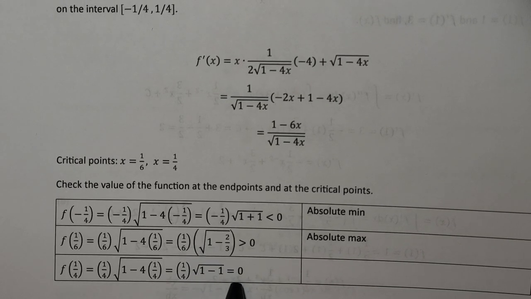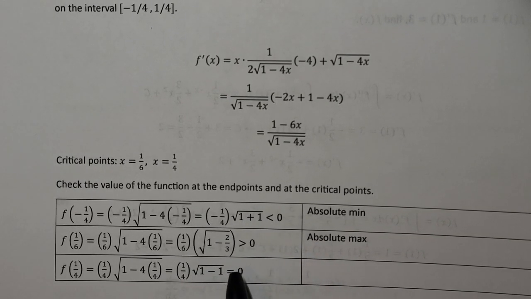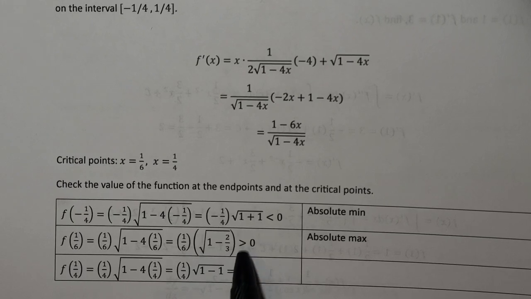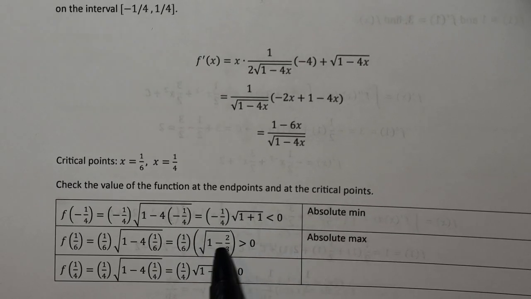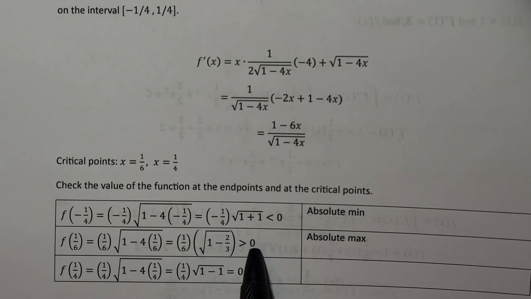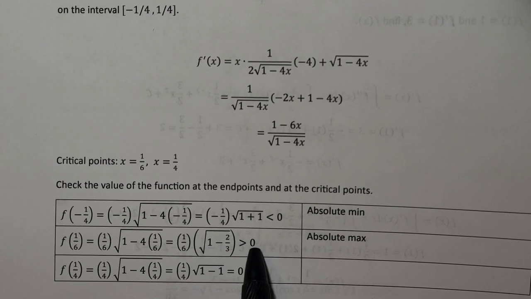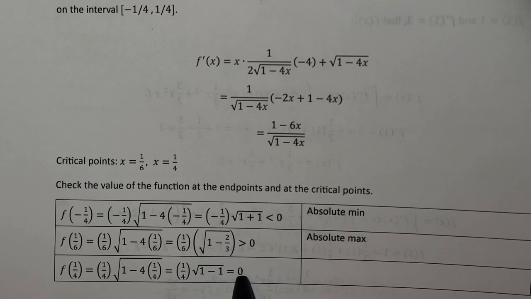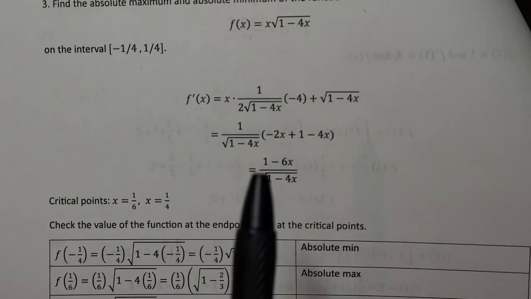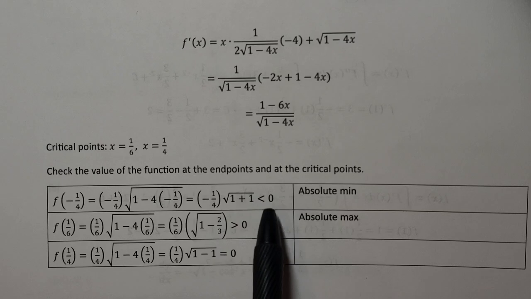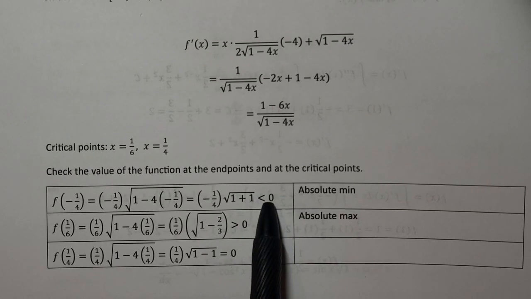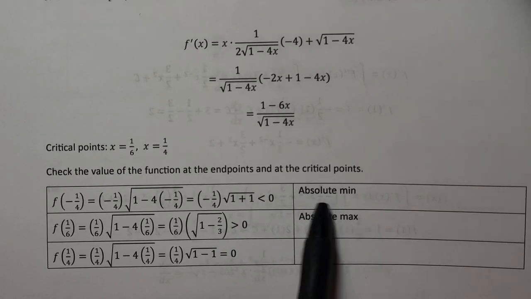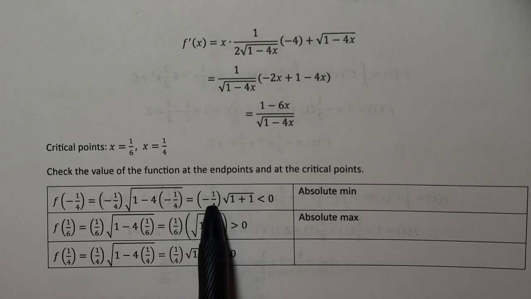We're interested in absolute max min. So if this is 0, this one's clearly negative, because it's minus 1/4, and this one is clearly positive. There are three values and one of them is 0, so we only care which one's the biggest and which one's the smallest. That's the absolute max min. Negative is clearly the smallest of the three, so that's the absolute min. f of minus 1/4 is whatever that is.